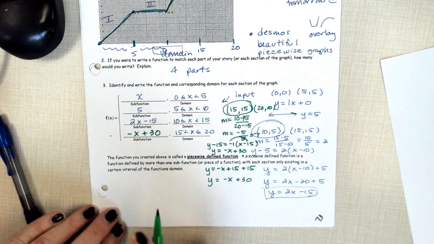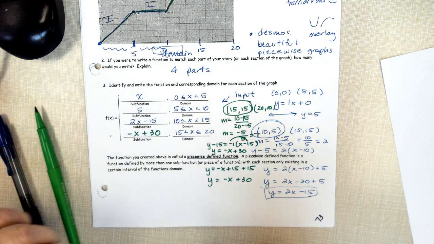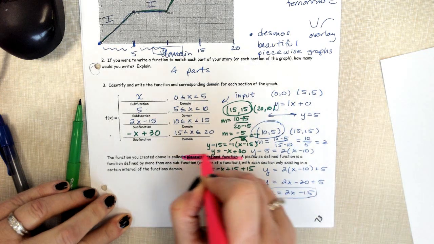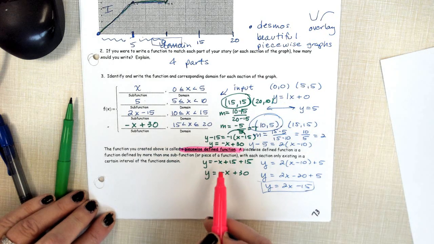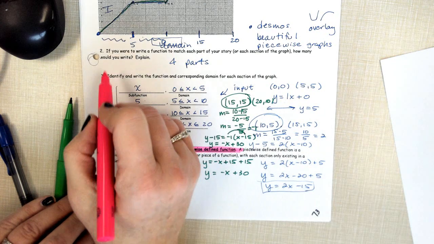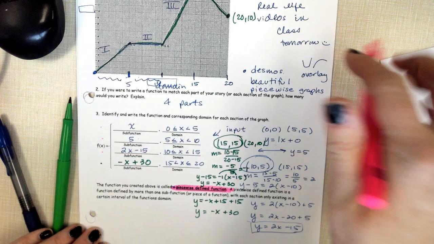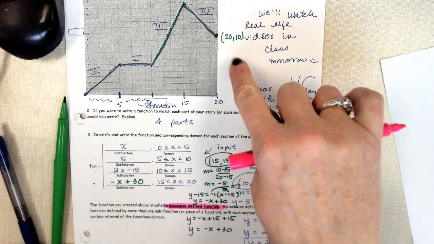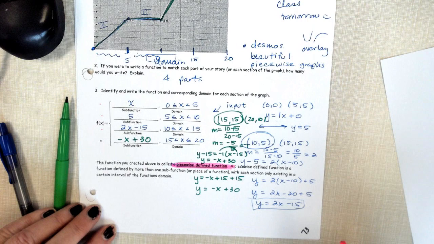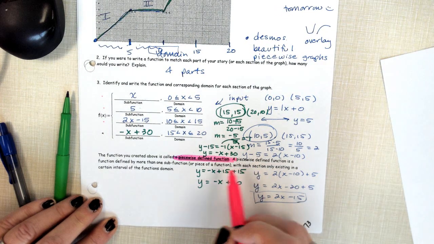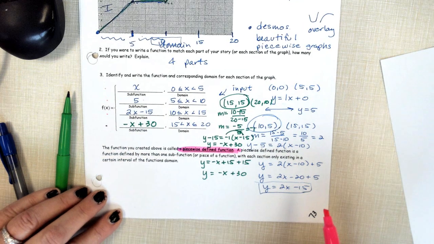Okay. The function you created is called a piecewise defined function. A piecewise defined function, I'm just reading this to you, is a function defined by more than one subfunction or piece of the function. So these are each pieces of the function above. But the function above, this is one piecewise function. These are the subfunctions that make that up. Any absolute value graph is a piecewise, with each section only existing in a certain interval of the function's domain.